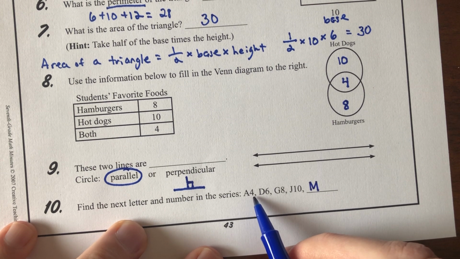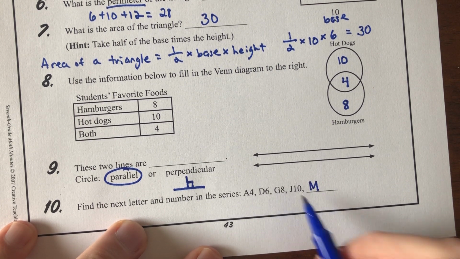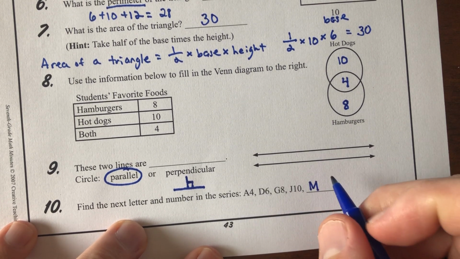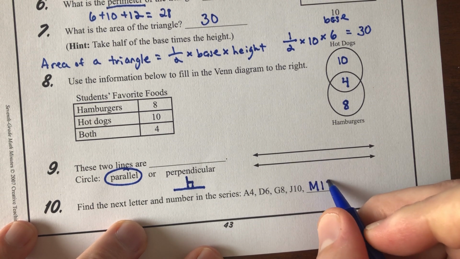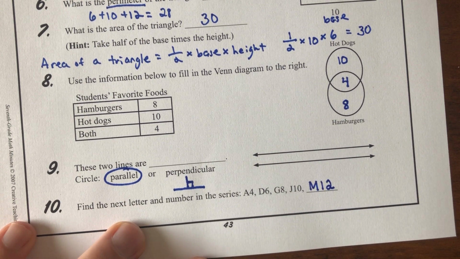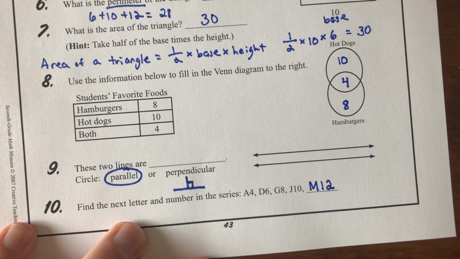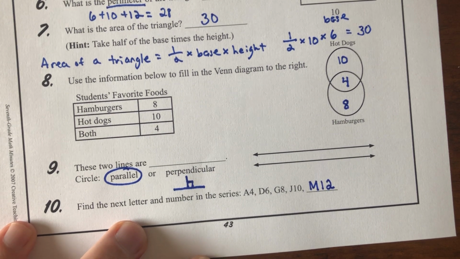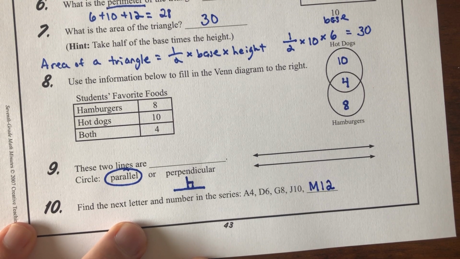And then when I look at the numbers, they're just going up by 2 every time. So I just add 2 to 10 to get 12. So the next letter number sequence would be M12. And that concludes Math Minute number 36.